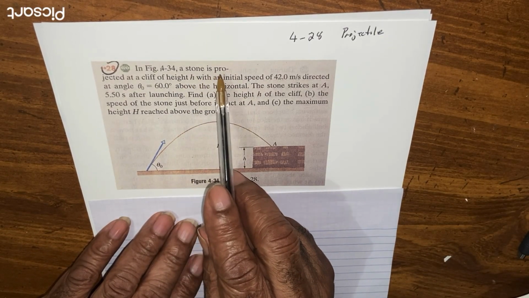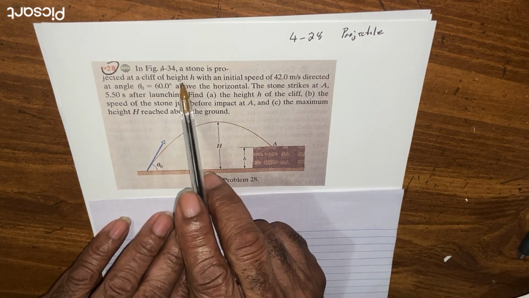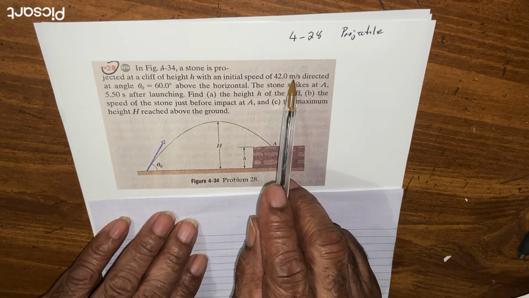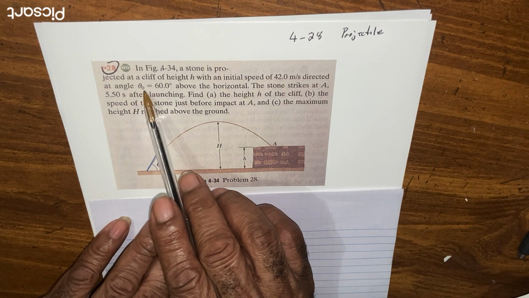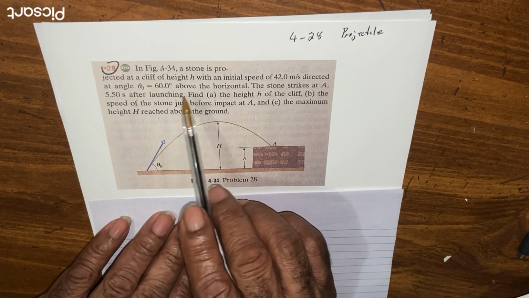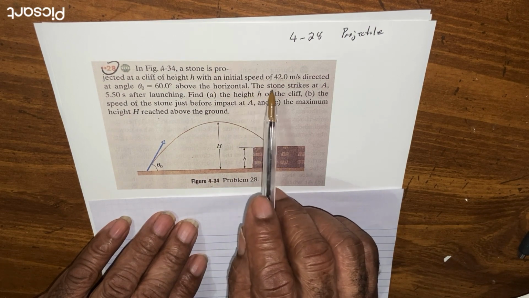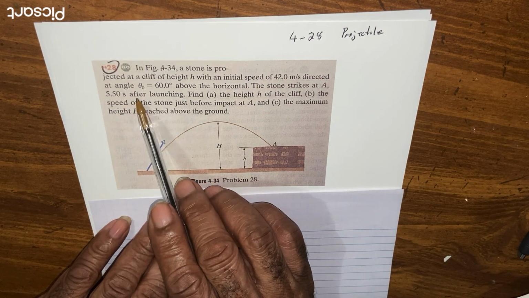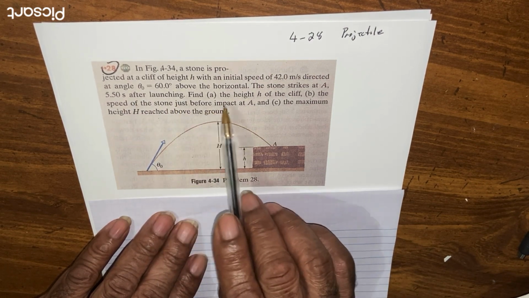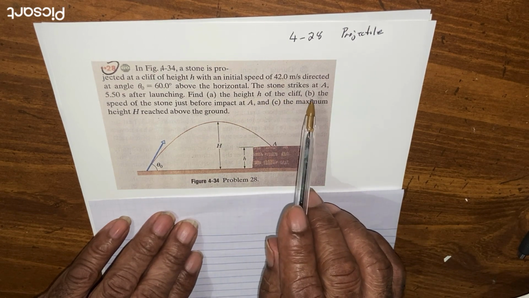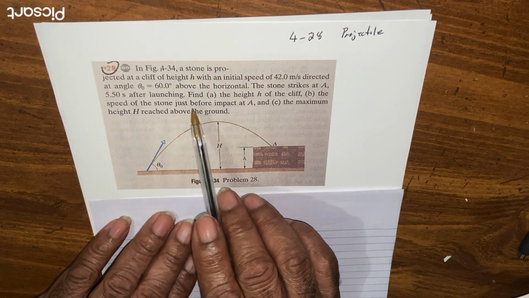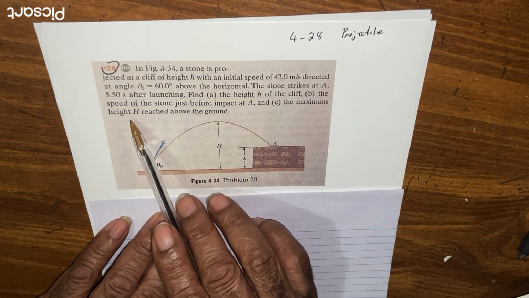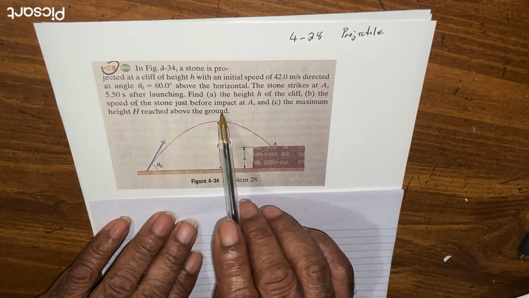A stone is projected at a cliff of height h with an initial speed of 42.0 meters per second, directed at an angle theta equals 60 degrees above the horizon. The stone strikes at 5.50 seconds after launch. Find A, the height of the cliff, B, the speed of the stone just before impact at A, and C, the maximum height h reached above the ground.